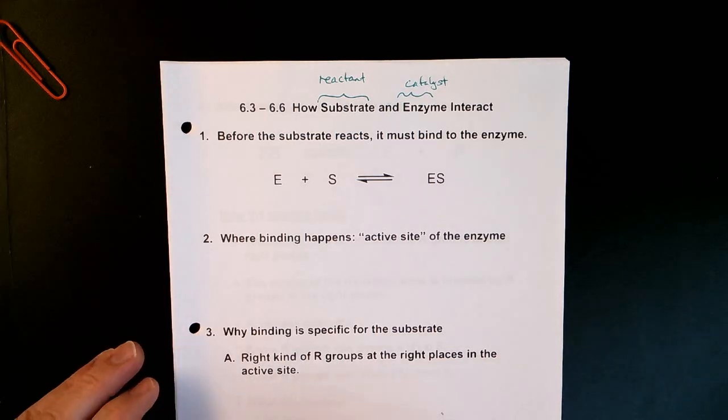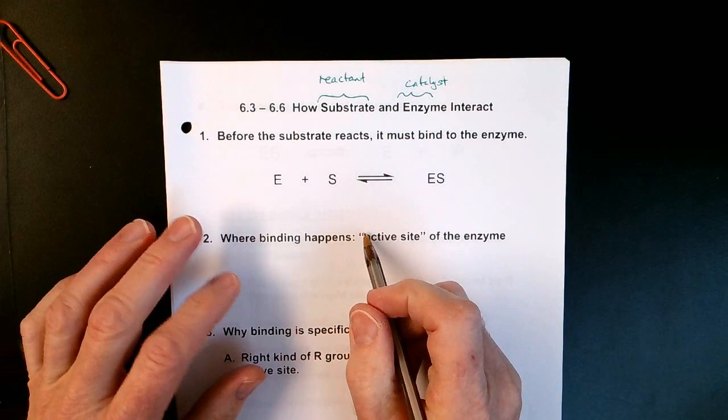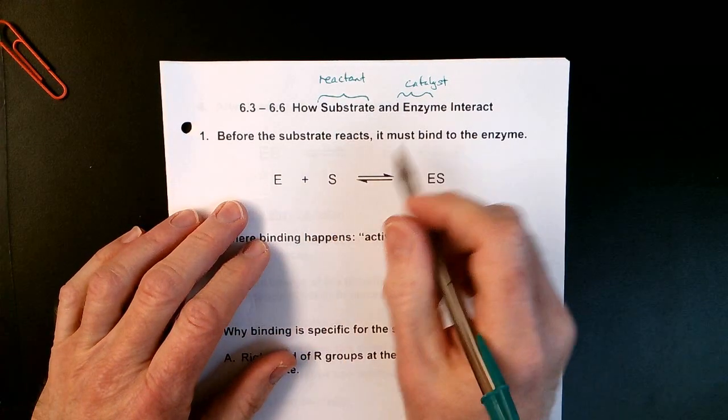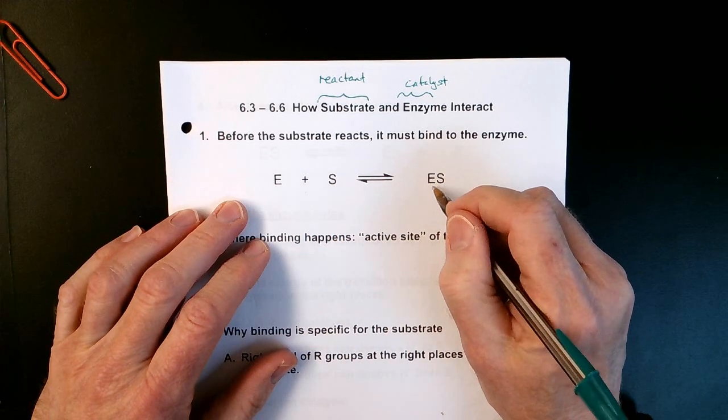Okay, so the substrate, we say it has to do something. Here's the reaction. The first step is something that forms a complex.